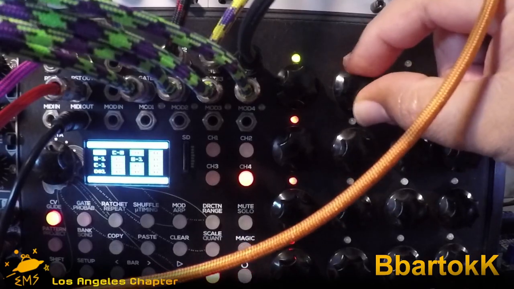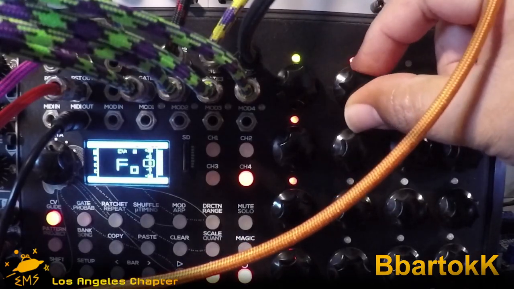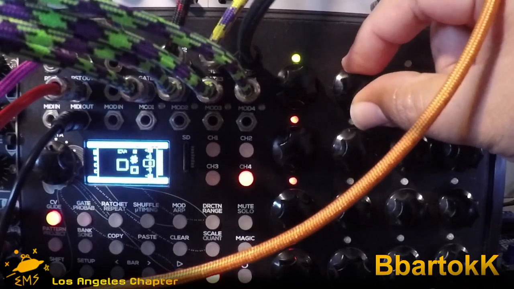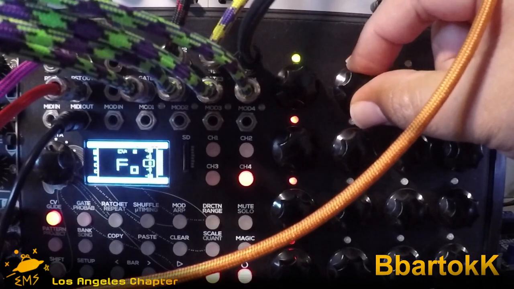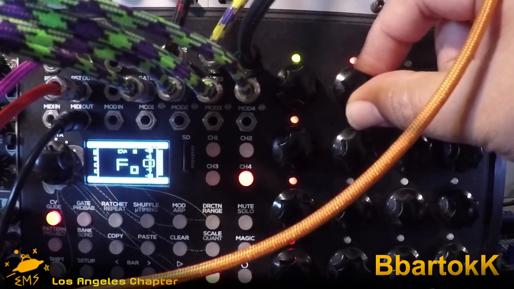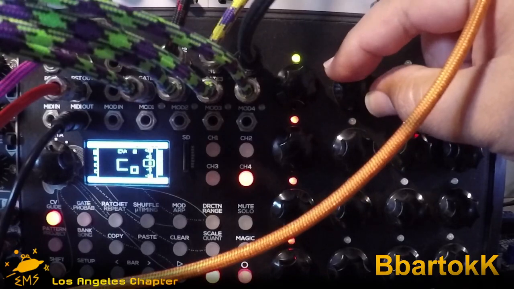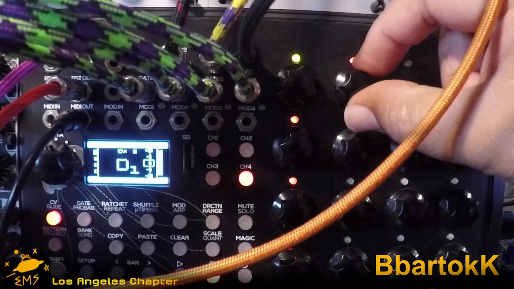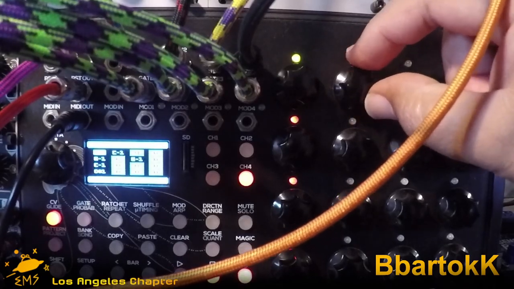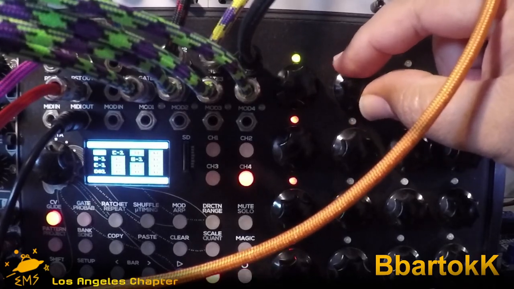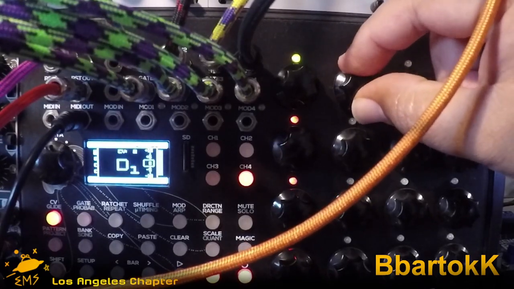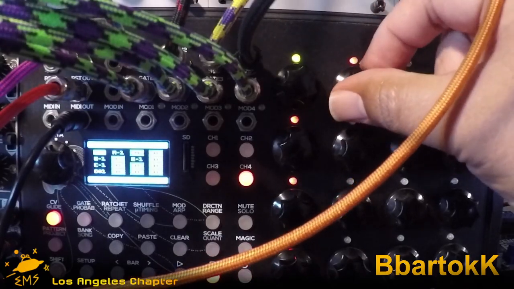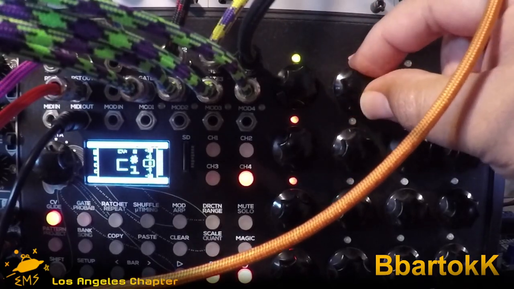If we click a note and start changing it, you'll see the screen changes and shows the note value pretty large. This was one of my concerns at the beginning, that with the screen being so small it might be hard to see, but it makes it really easy to change note values. The problem is that right now I have it set to chromatic settings, and it starts with C, C sharp, D, D sharp, E, F. It just shows the sharp value. It doesn't show you flats.